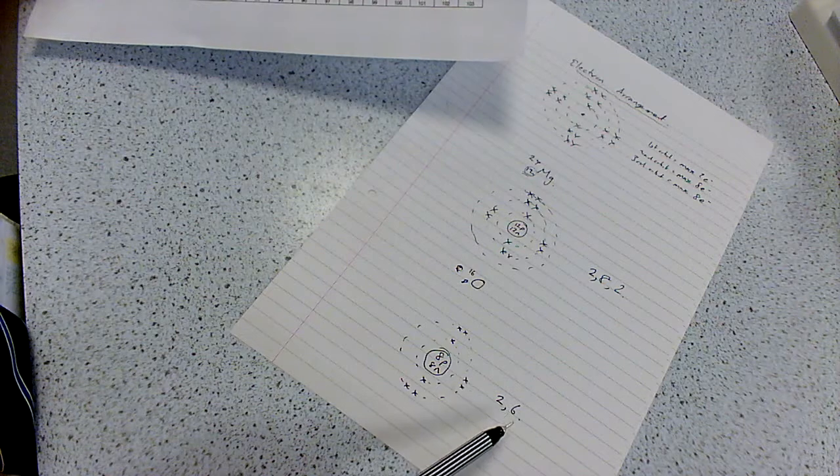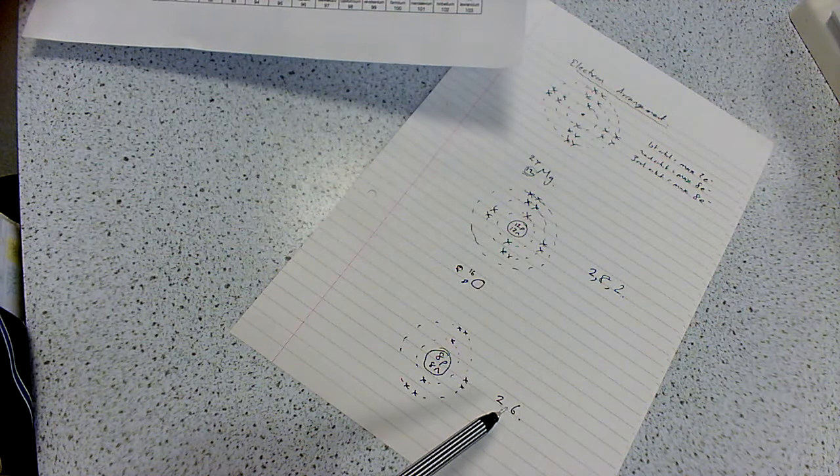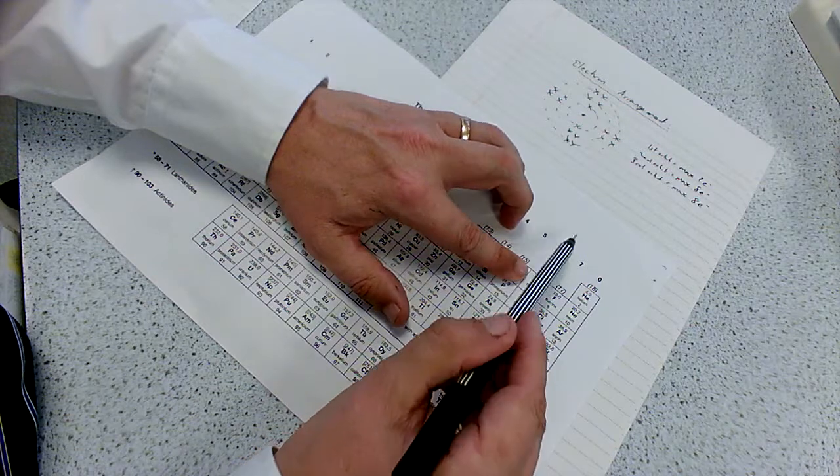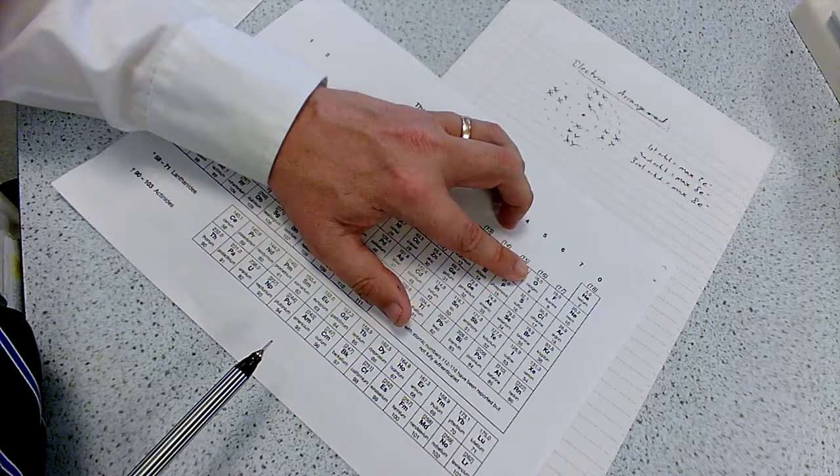Let's look at oxygen. It's got 6 outside electrons. Guess what group it's going to be? Let's hope it's group 6. There's oxygen. And there's my group 6. Yes? Happy days. It works every time.